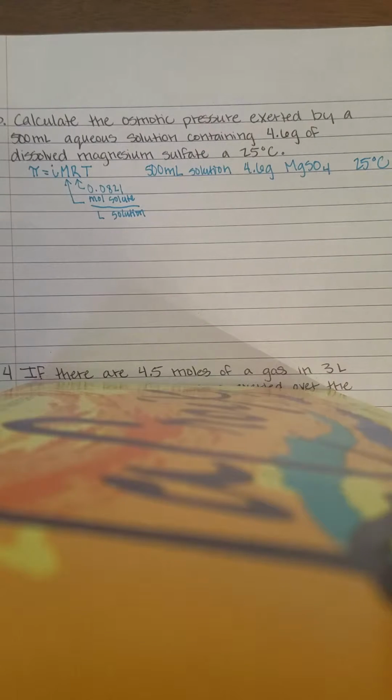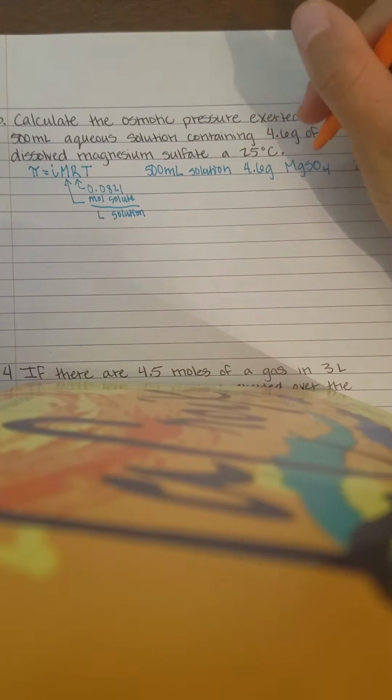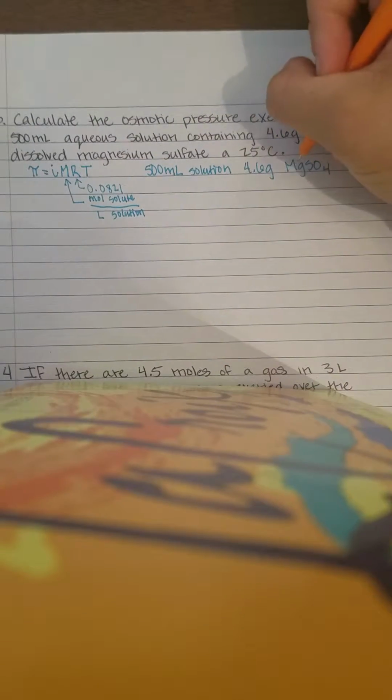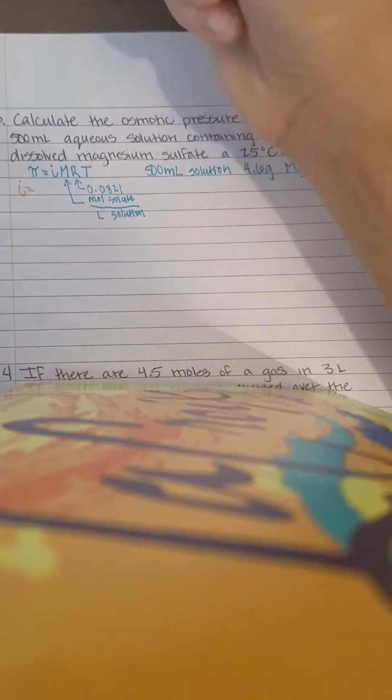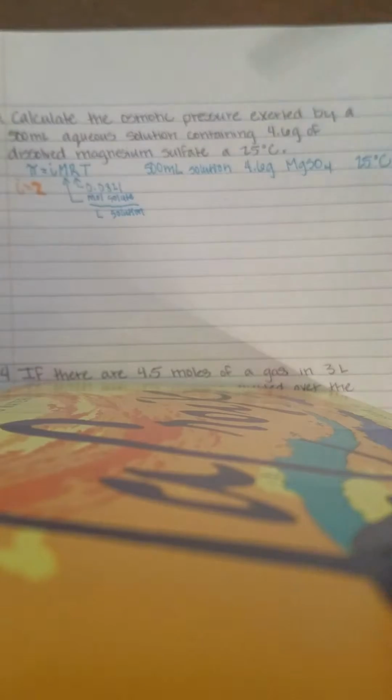Okay, so we can do what's easy first. We know the Van Hoff is pretty easy. So Van Hoff for magnesium sulfate, there's only two components, one magnesium and one sulfate. So the Van Hoff is going to be 2.